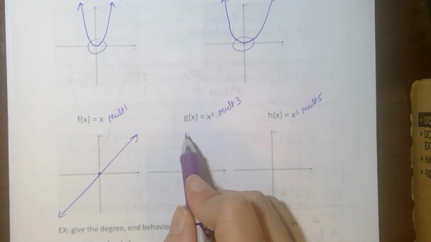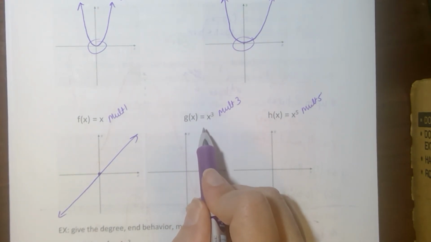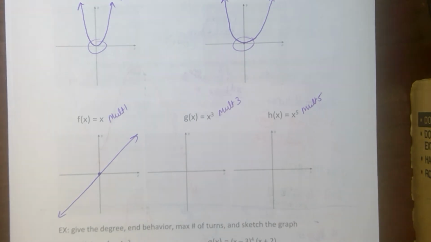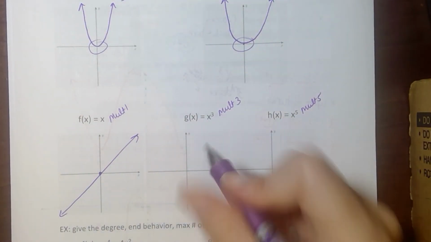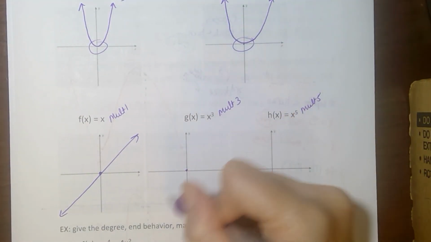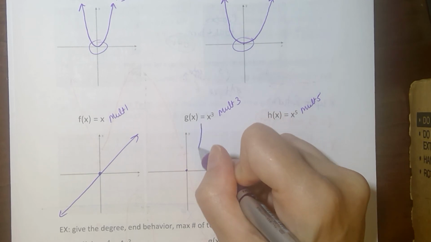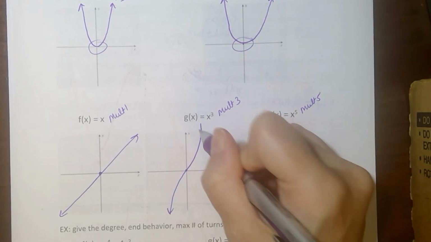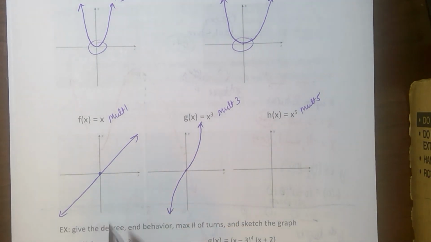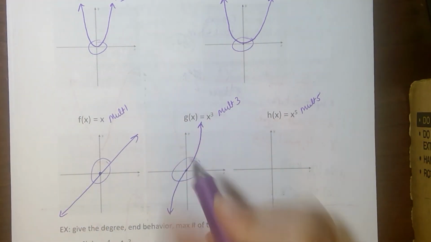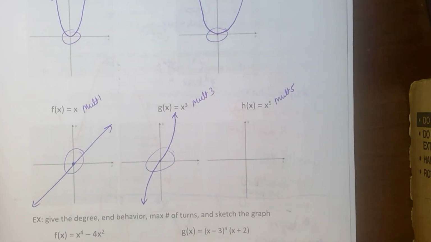G of x equals x cubed. That's my parent cubic function. It still crosses at the origin, but it doesn't just shoot across like a line. It gives us this curve, like that. So instead of shooting across, we've got this curve where it crosses the x-axis.